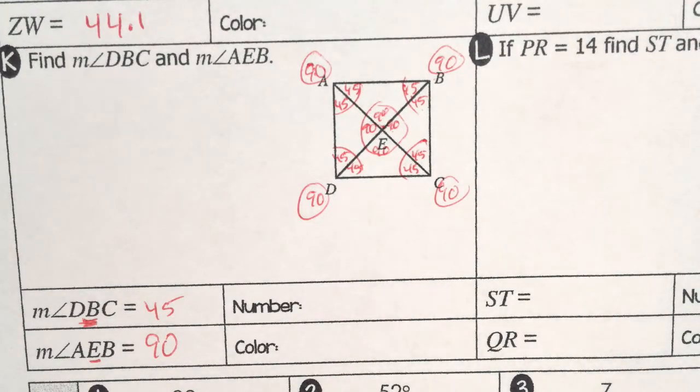And that's it. So you guys are in charge of the other problems. So make sure you get that squared away.